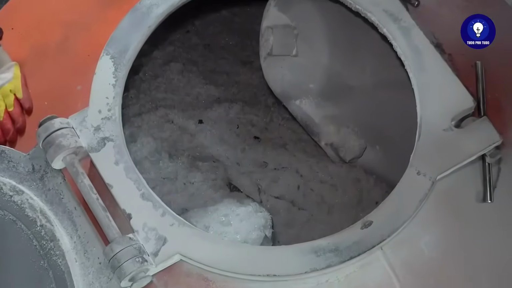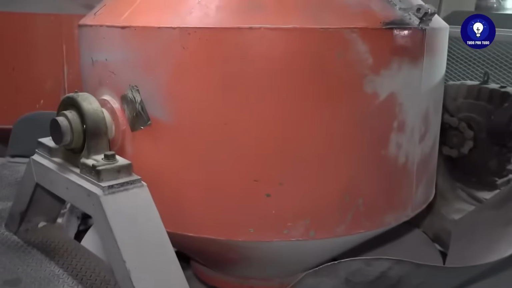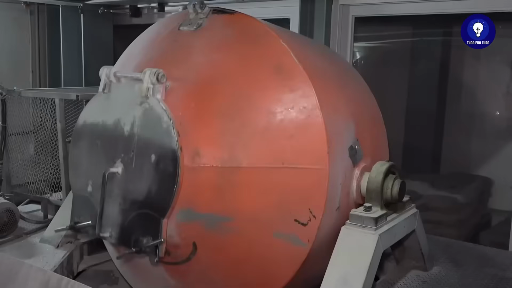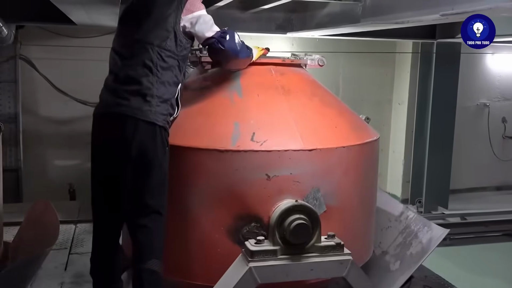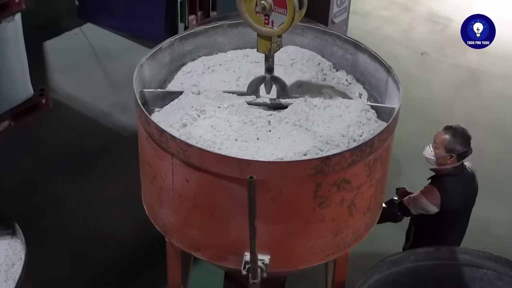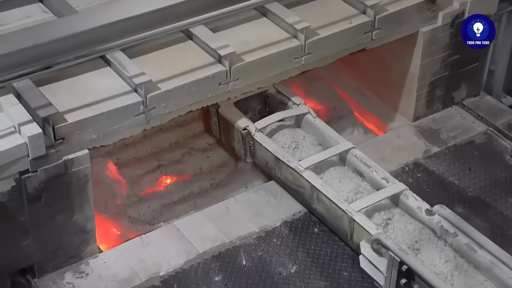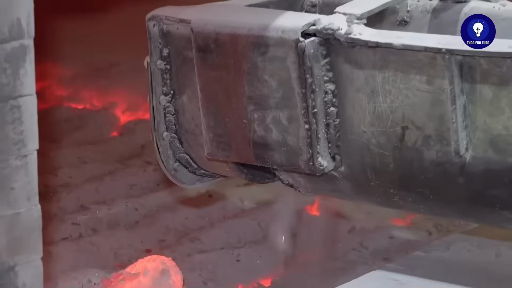glass. As soon as all the ingredients are ready, they are poured into a double-chamber mixer. Inside this machine, the materials flow from one end to the other, ensuring that the mixture is thoroughly combined. After the materials have been perfectly mixed, they are deposited into a giant gas-fired furnace, where the temperature reaches an impressive 1,650 degrees Celsius, much higher than that of molten lava.